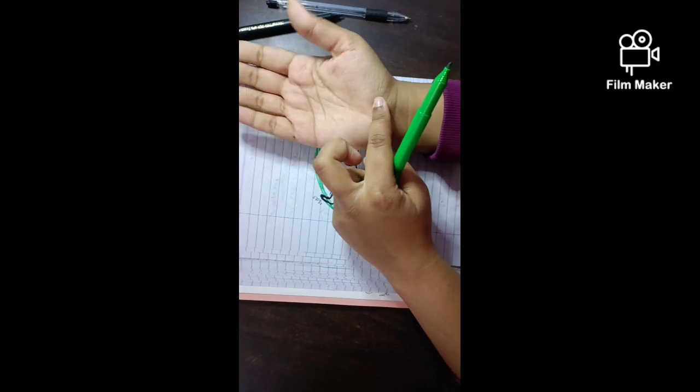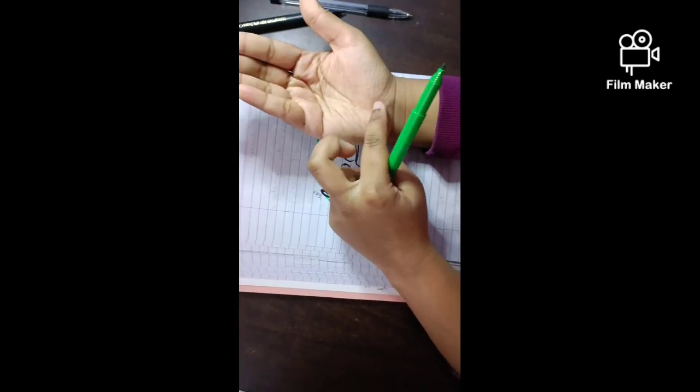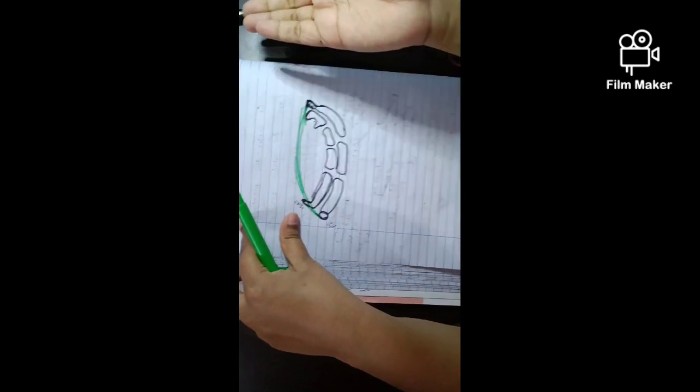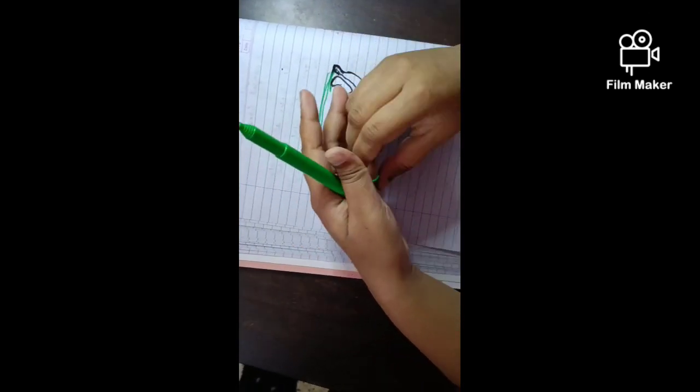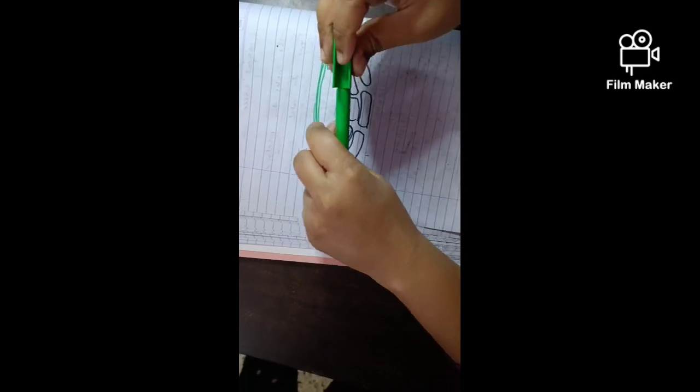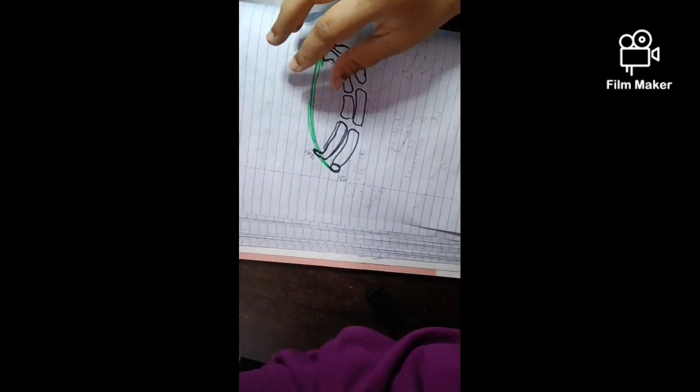But we can see there is a concavity. This concavity is facing anteriorly. I have told you this here because its importance is there in the definition.